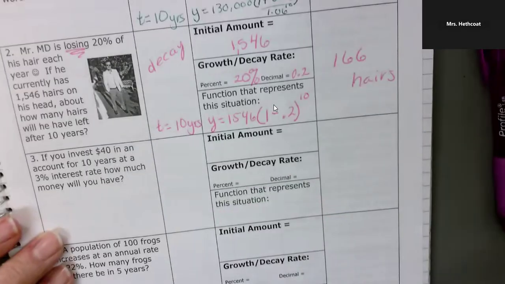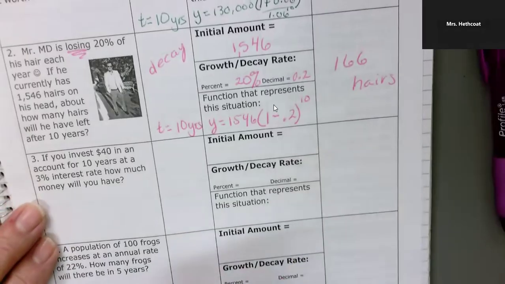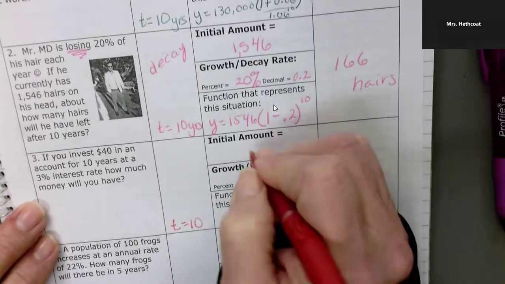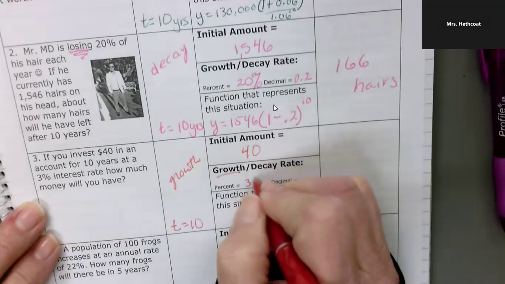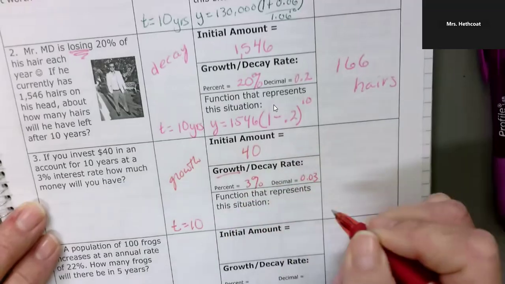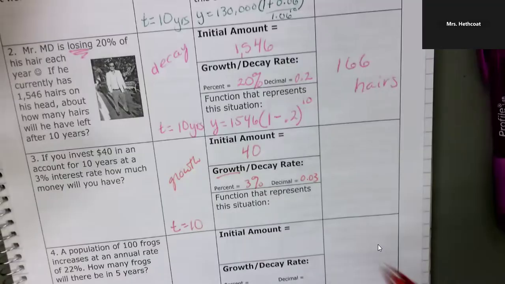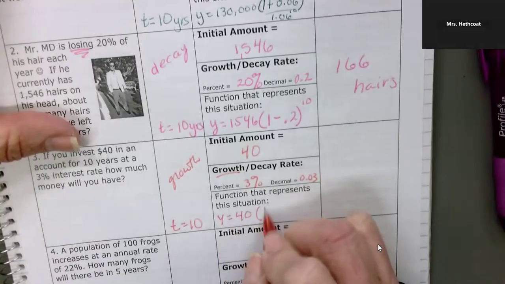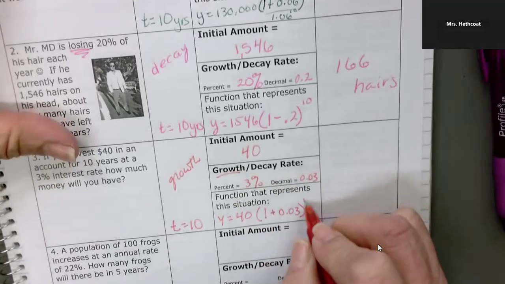Number 3. If you invest $40 in an account for 10 years at 3% interest rate, how much money will you have? All right, so we've got our time equals 10 years. Our initial amount is 40. It is growth. 3% is our interest rate, which is 0.03. All right, so that's going to give us y equals, original is 40, so a is 40, 1 plus our 0.03 rate, right? And then to the t is 10 years again.